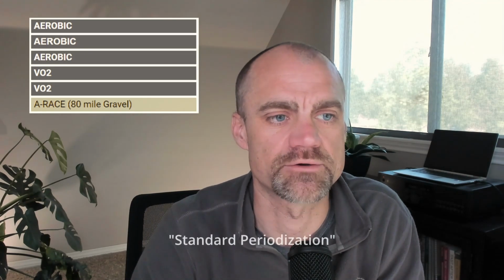What's important with this is you want to pay attention to how you're planning on doing the event. If you're planning on being in the mix for an 80-mile gravel race and attacking climbs, you want to have some intensity in there right before your event. So in this case, if you back up, you do 2 VO2 blocks, and then leading up to all that, you back up more and you do 3 aerobic blocks. This is kind of like a real standard layout here.